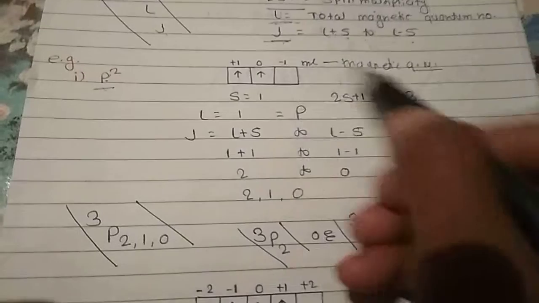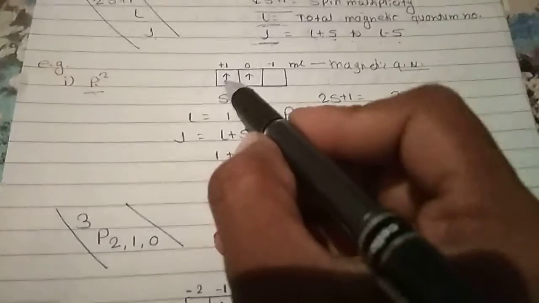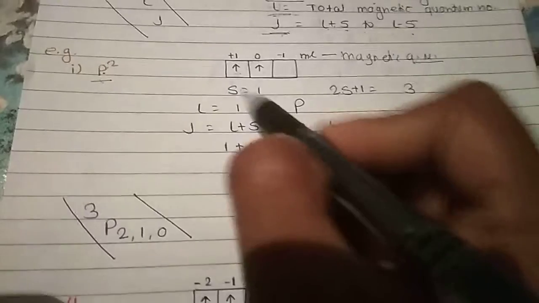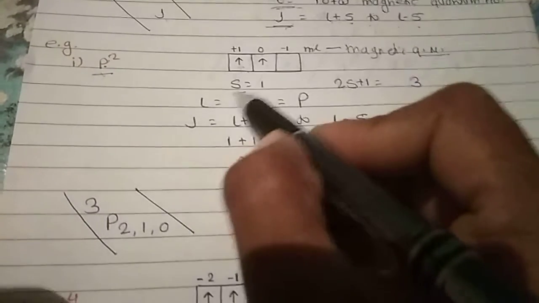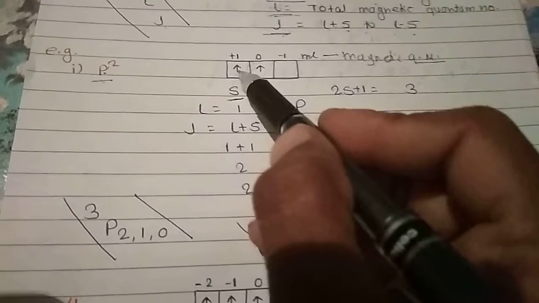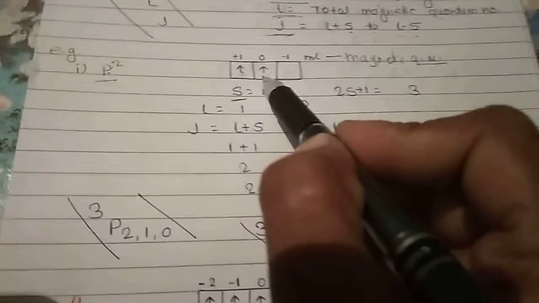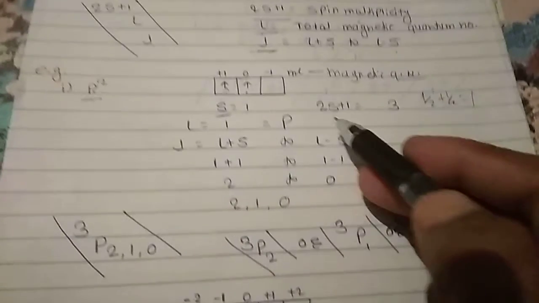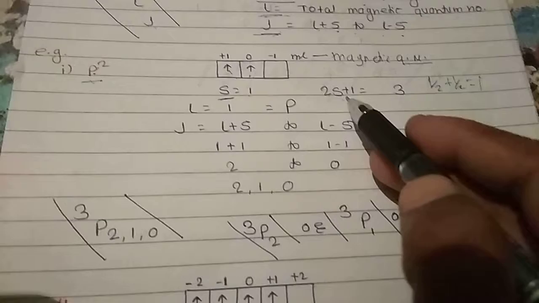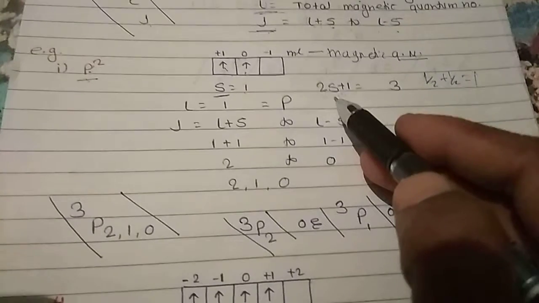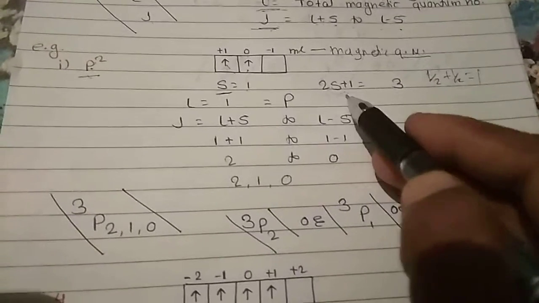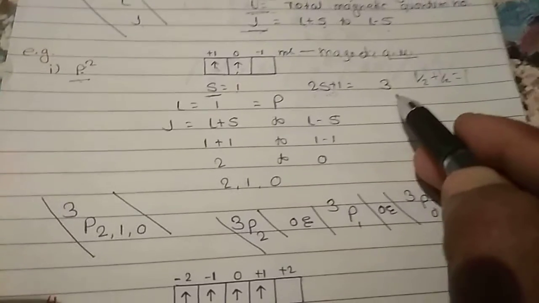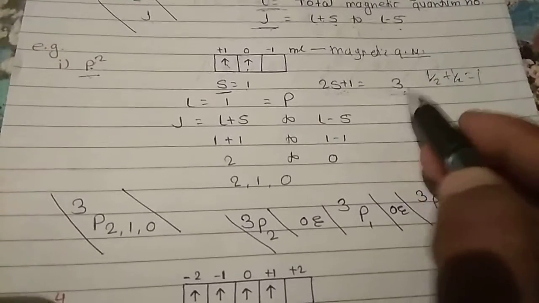So those are the magnetic quantum numbers, and there will be 2 electrons, each electron having half spin. S is the spin of the electron. This one has half spin and this one has half spin. The total spin will be half plus half, which equals 1. So the total spin is 1. When the spin multiplicity 2S plus 1 is taken and we put the value of S in this equation, we get 3, that is, a triplet.